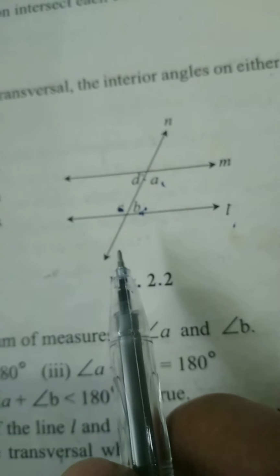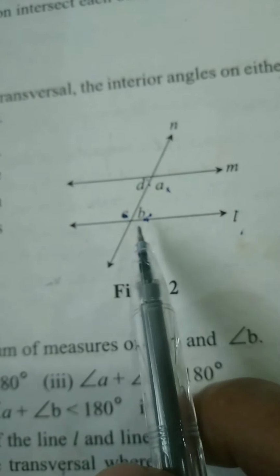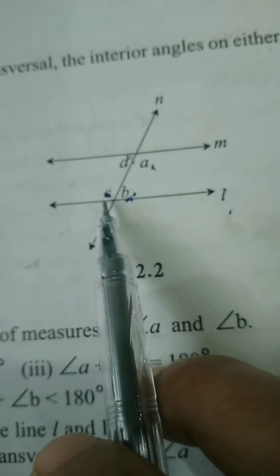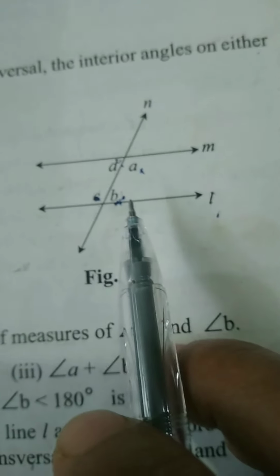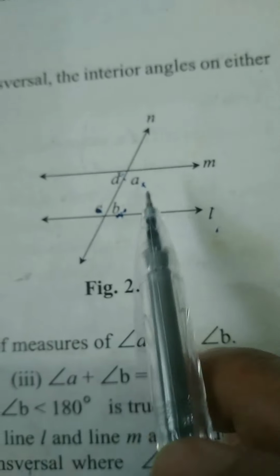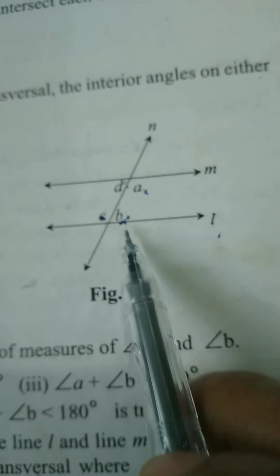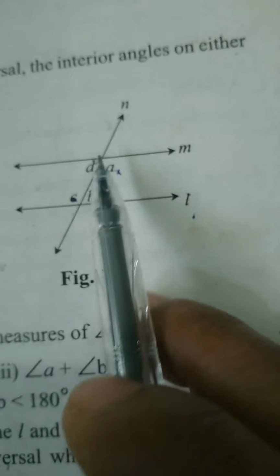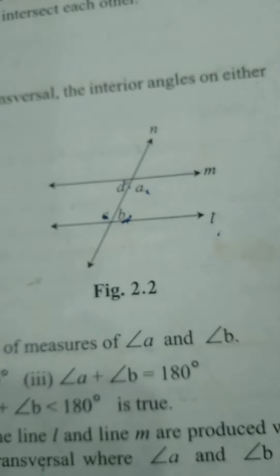So the interior angles, you can see angle A and angle B is one pair and angle D and angle C is one pair. These pairs are supplementary. That means the sum of angle A and angle B is 180 degrees and the sum of angle C and angle D is 180 degrees.